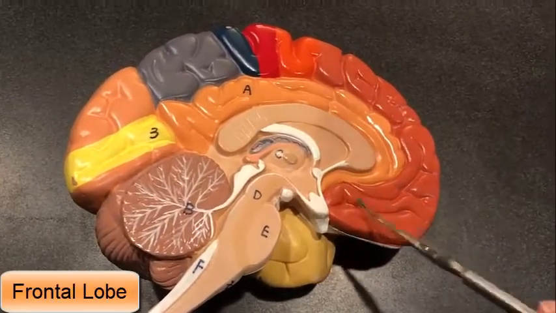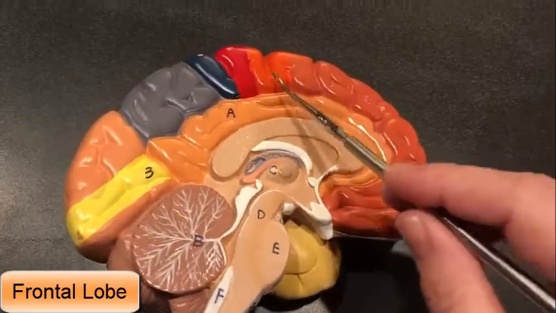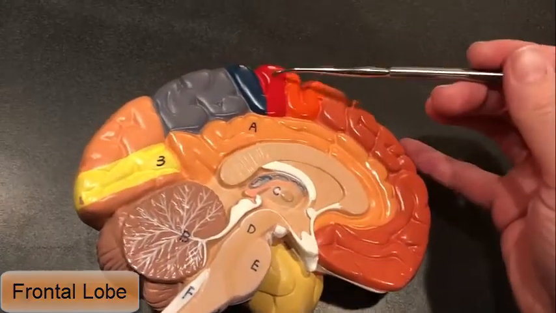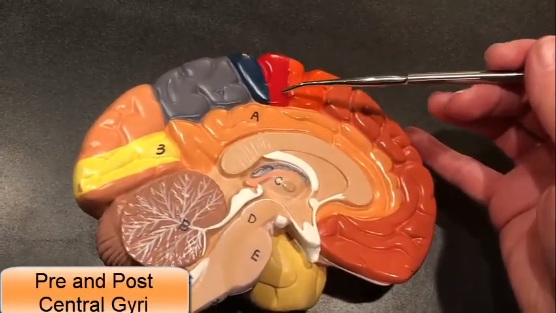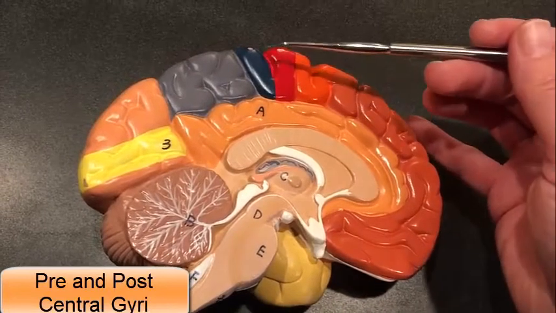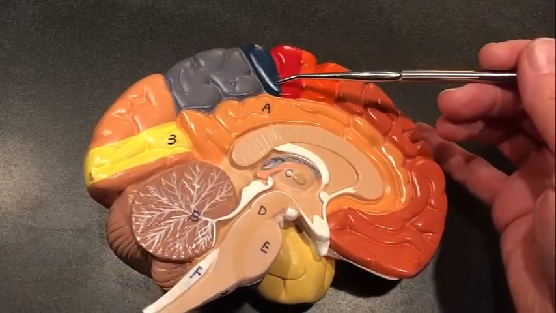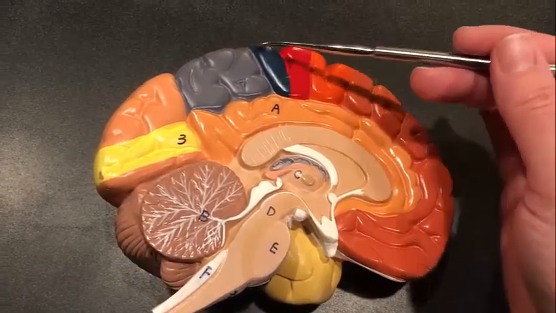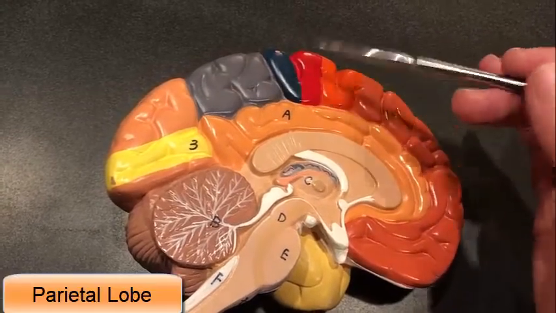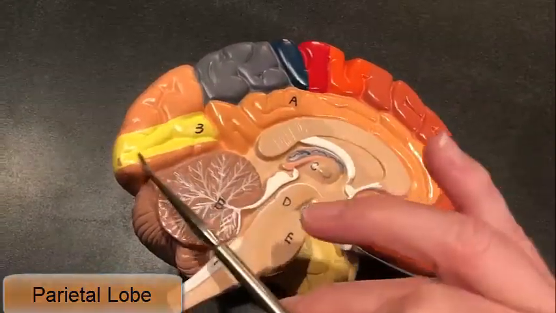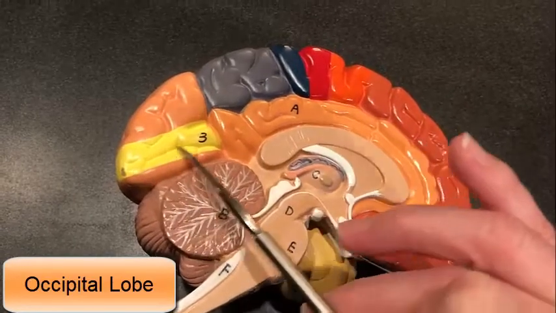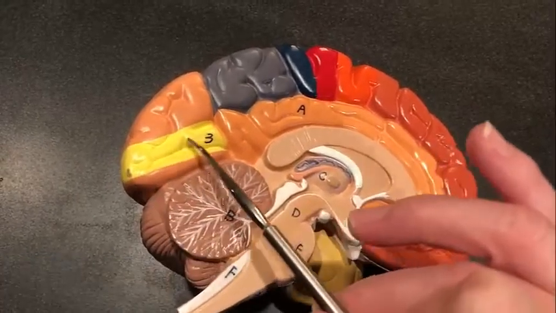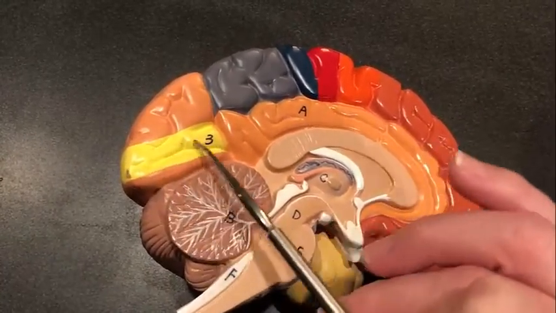Now you can see elements of the frontal lobe. You can see that the precentral gyrus folds into the longitudinal fissure, as well as the postcentral gyrus folds into the longitudinal fissure. And remember, the blue represents the parietal lobe. And then we get back here to the occipital lobe, with this area here being the area of primary vision.